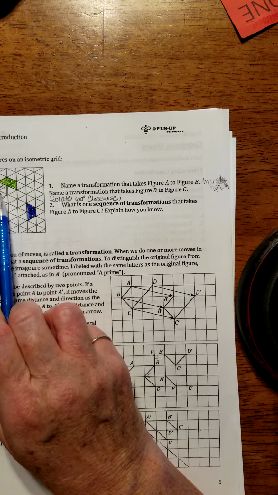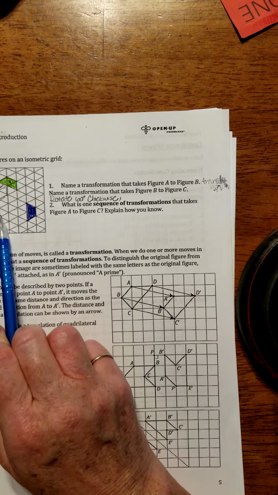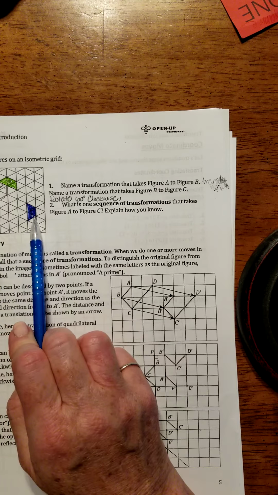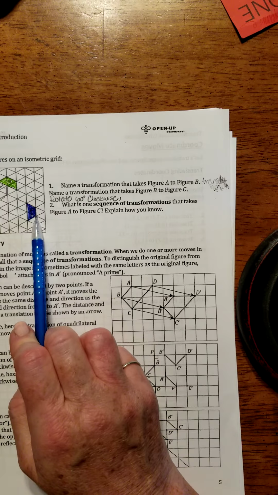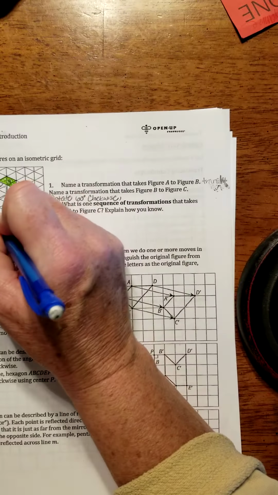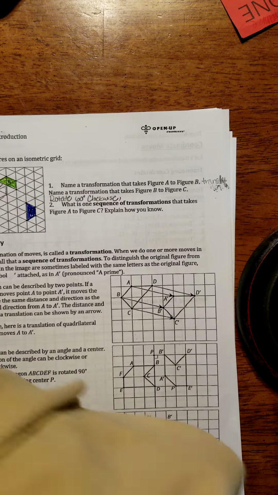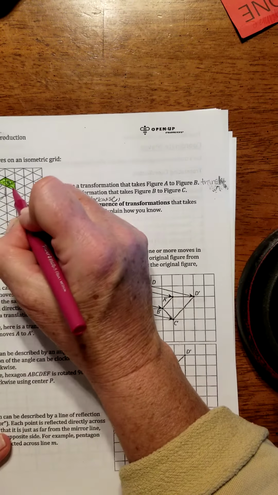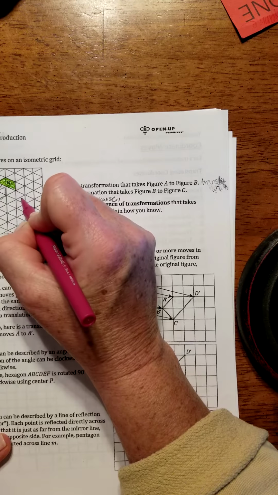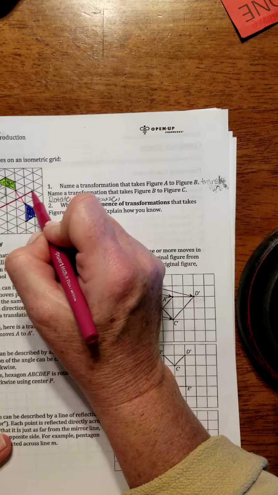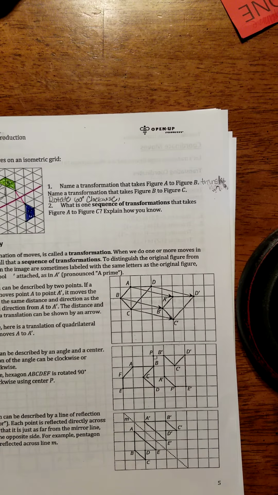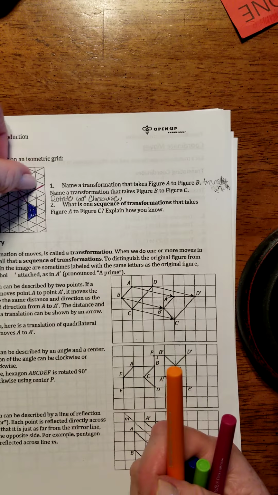And then we would have to translate it down and translate it to the right. Another way to describe that is, I don't know if you noticed this, but this is one unit, one little triangle away from here. So we could describe that as a reflection over this line.